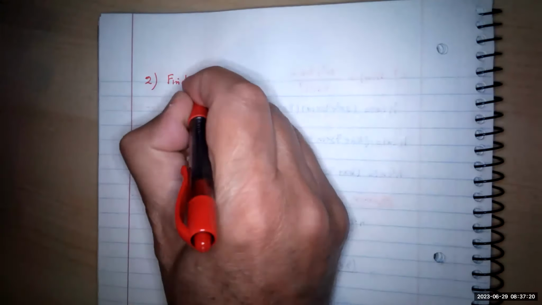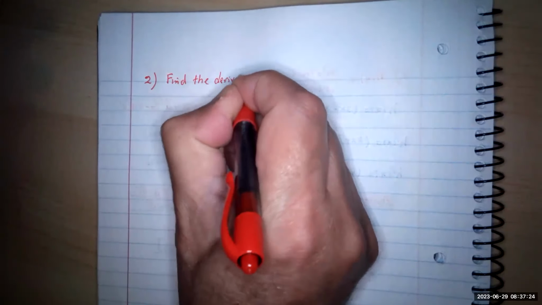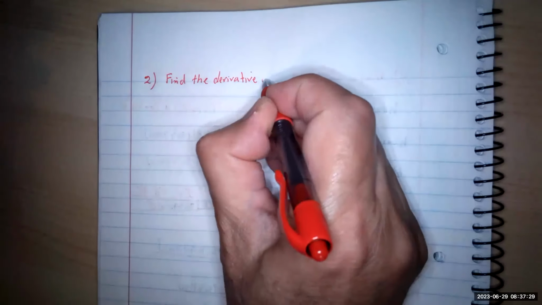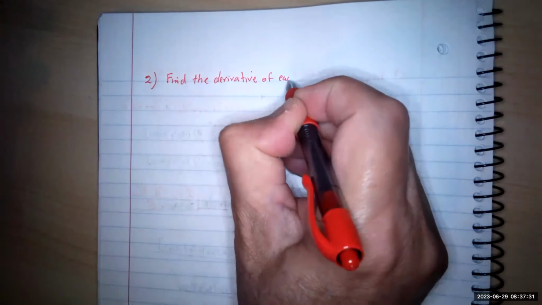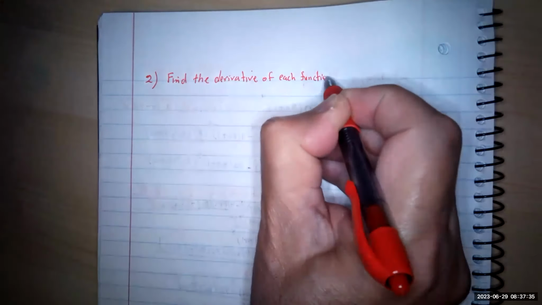This is going to be trigonometric function, derivative of trigonometric function. We want to find the derivative. Okay, find the derivative of each function. And they are going to be trigonometric functions. It's a kind of 2 groups or 3 groups of problems.